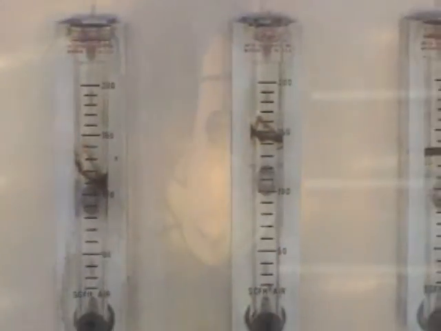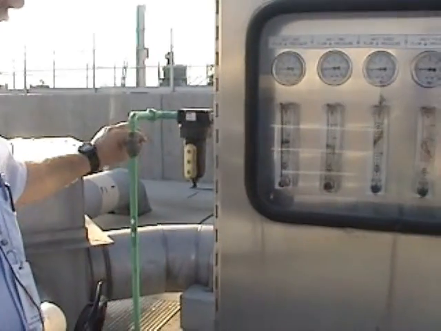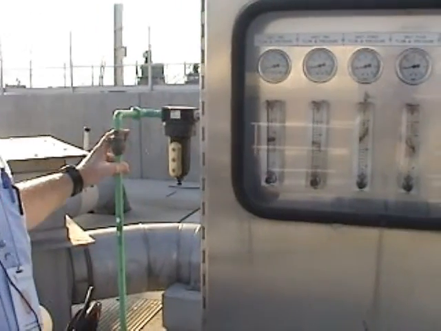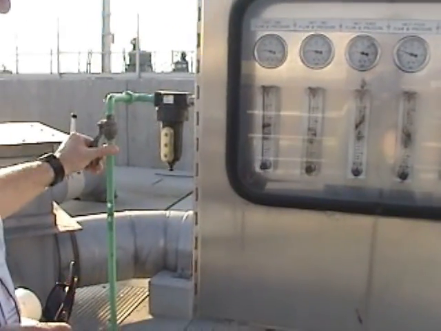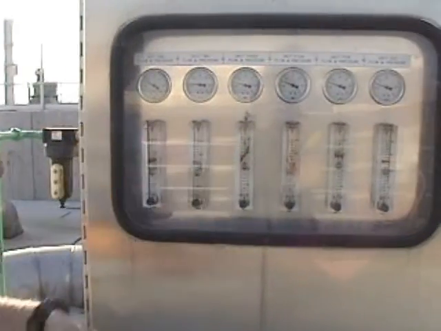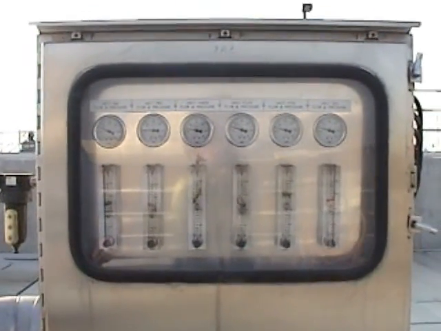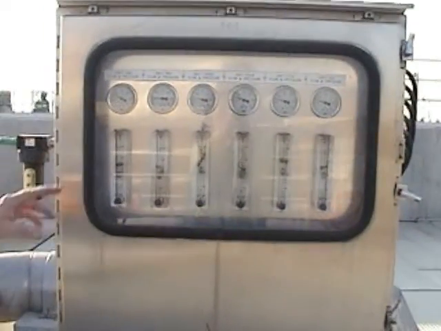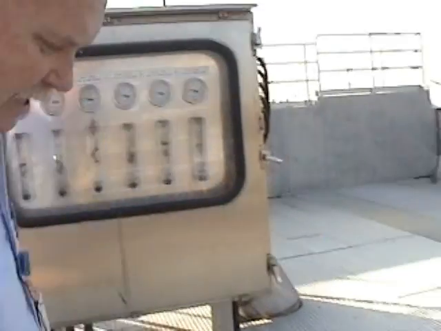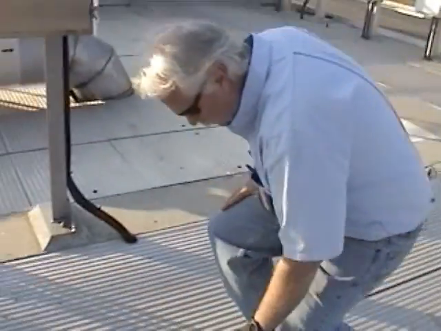Air to the filters is fed through these valves. So if you ever put one online, you want to make sure that this valve is open and you've got airflow to the filters, because they utilize an airlift pump. And sometimes when they're offline, we'll go ahead and shut the air off to them. And let me see, I'll open one of these up.